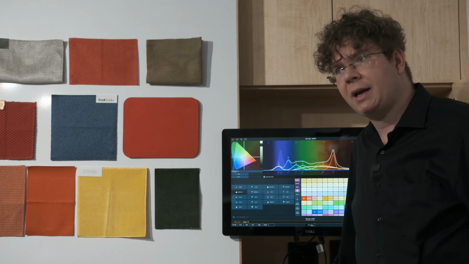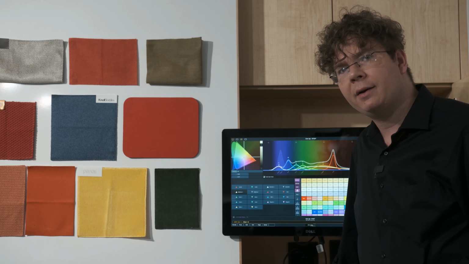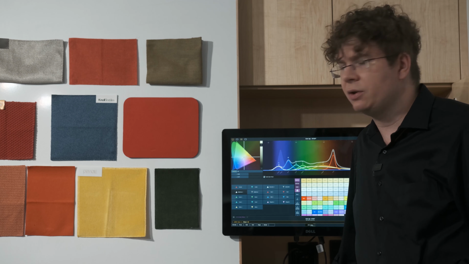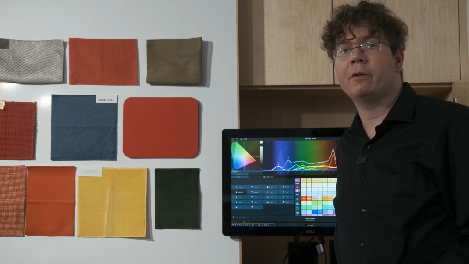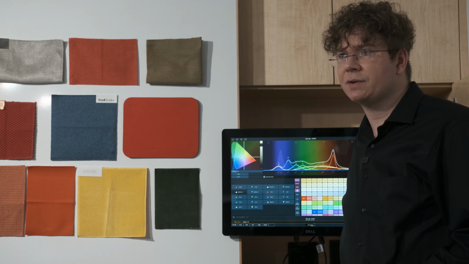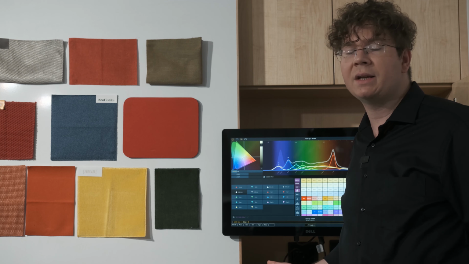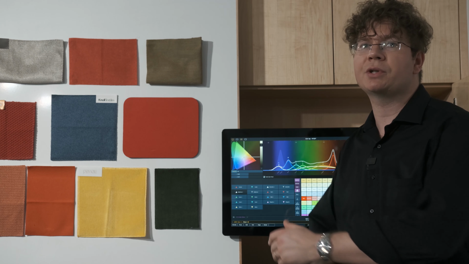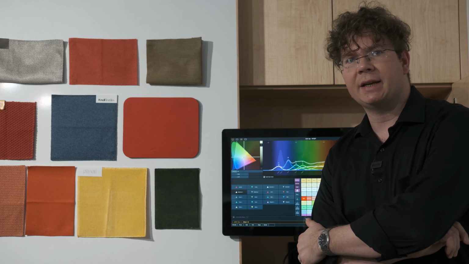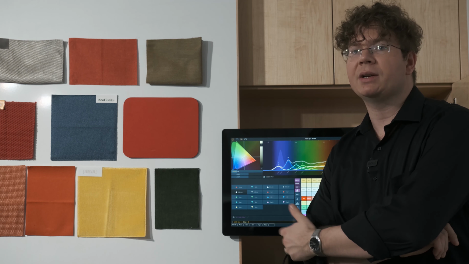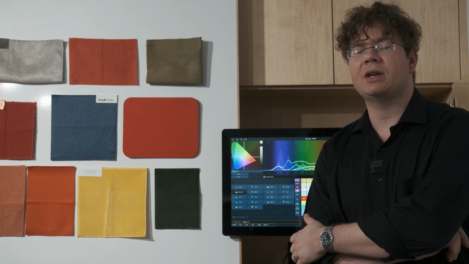TM-30 kind of supersedes CRI. CRI is still the metric that you will see for most consumer-facing products, most lighting fixtures, because at this point, not just our industry, but consumers going to the shelf have an understanding of not just color temperature, but also CRI. TM-30 is a new enough metric.